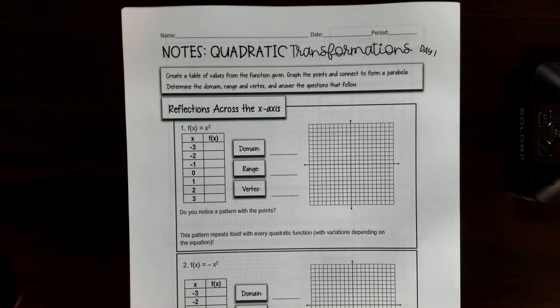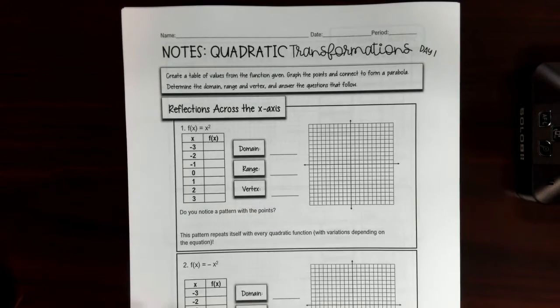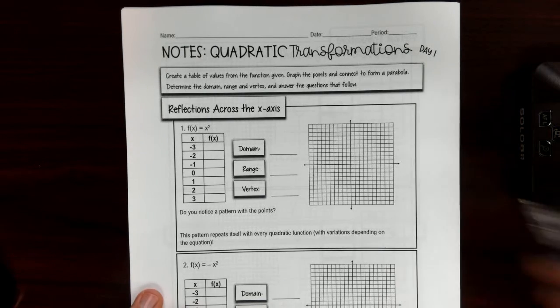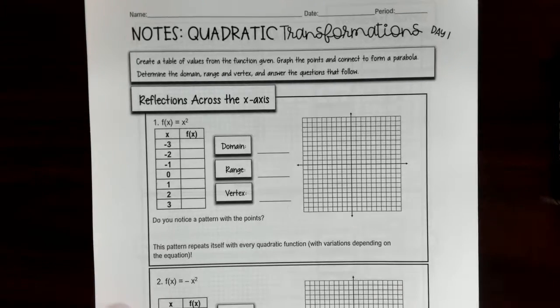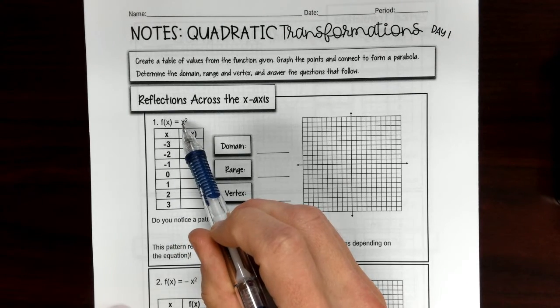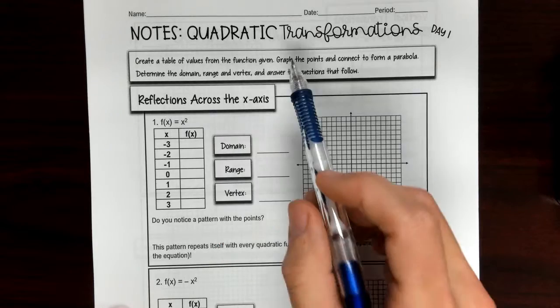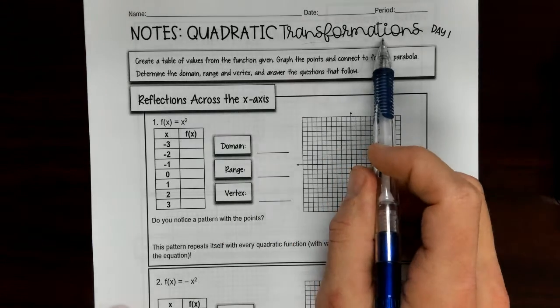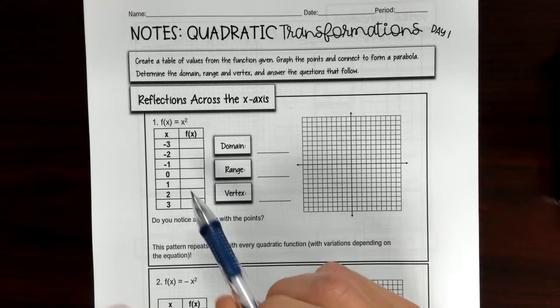Alright guys, we're looking at quadratic transformations today. So the first quadratic that we're looking at is the parent function, y, or f of x equals x squared. Okay, we call that the parent function because there are no transformations to that function. It is the original function.